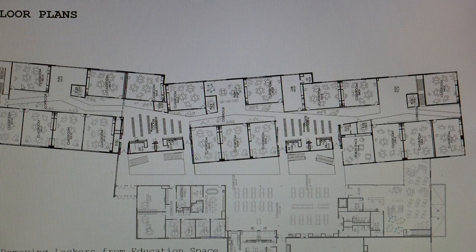So this is, if you think about the pods, there are lockers at the end of the pods, and there are restrooms there as well. This really minimizes the noise and allows for the learning spaces to be dedicated learning spaces. The area you can see is where we're talking about as far as the lockers.